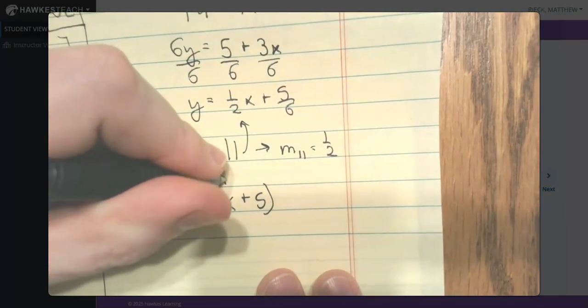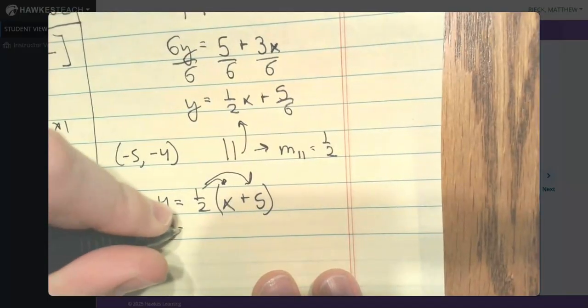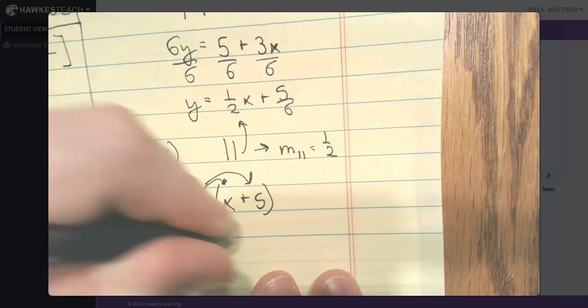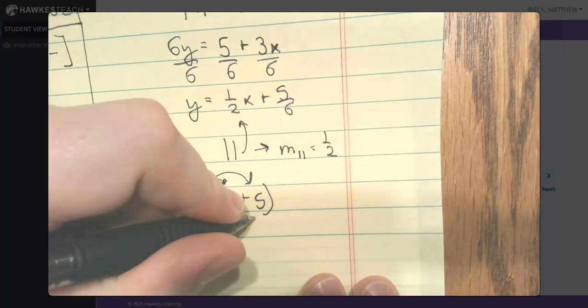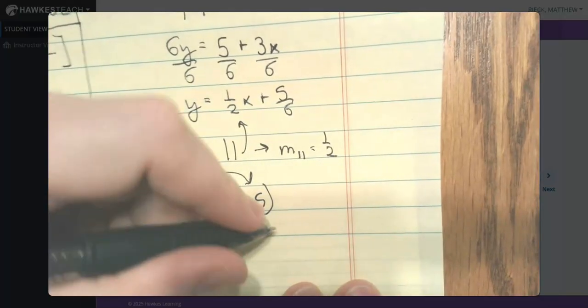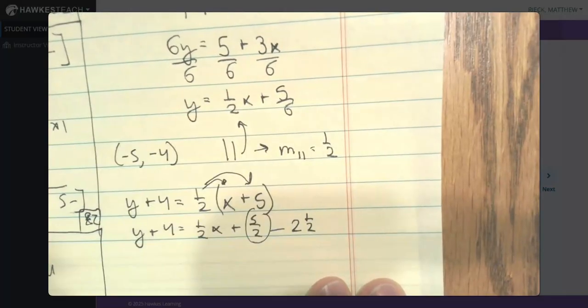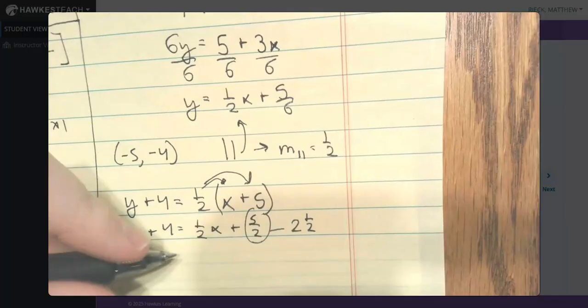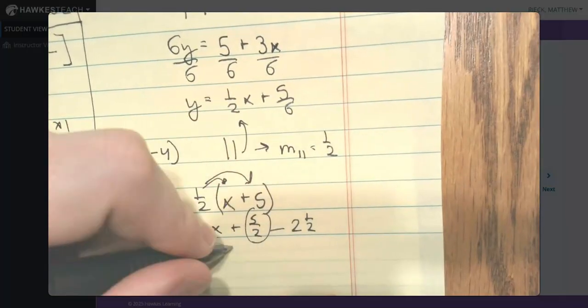You can distribute the 1/2 through. It's 1/2 x plus 5/2, which is 2.5. Then we can subtract 4 from each side.